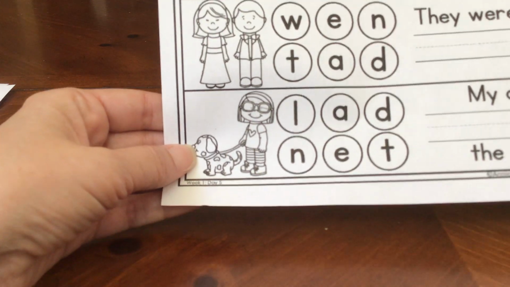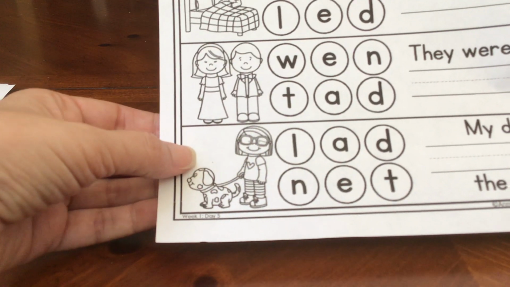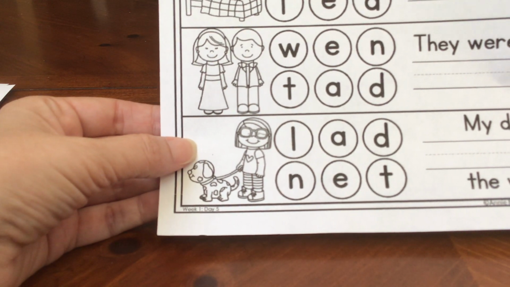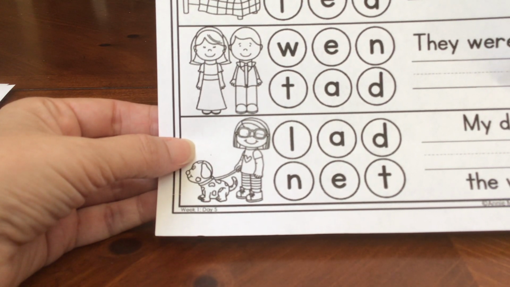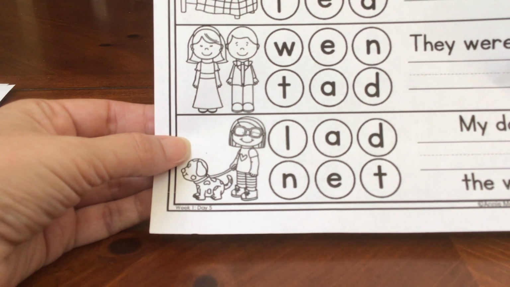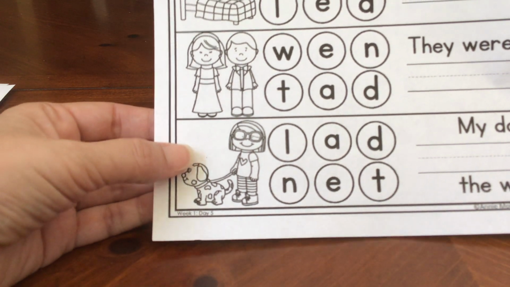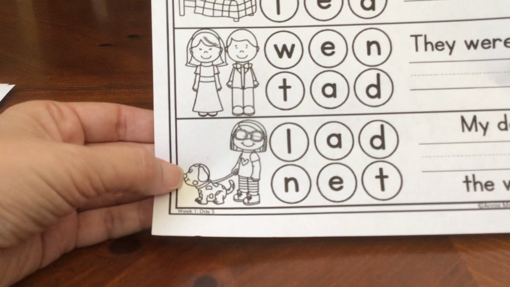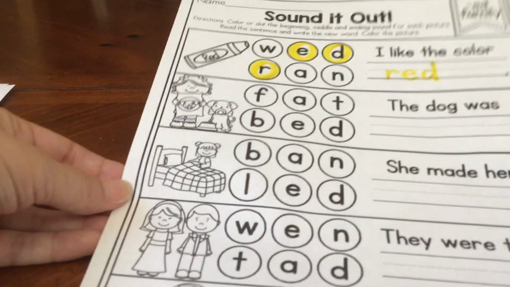And this dog is showing her where to go. So if you take somebody somewhere, if you showed them which way to go, then you led them to a place. You led them. So there's some clues on some of those words.